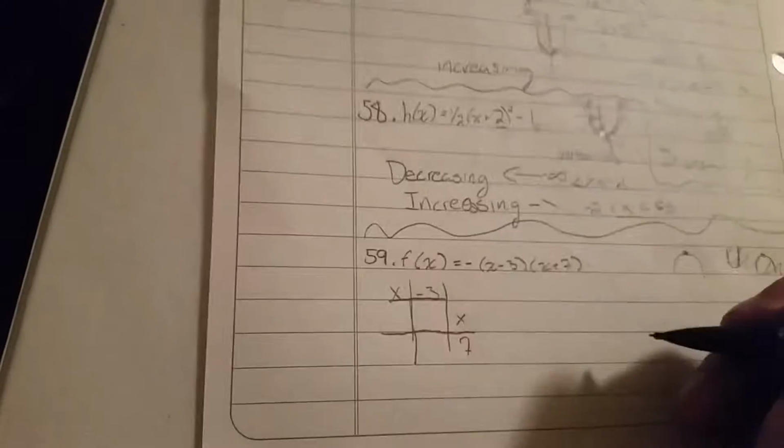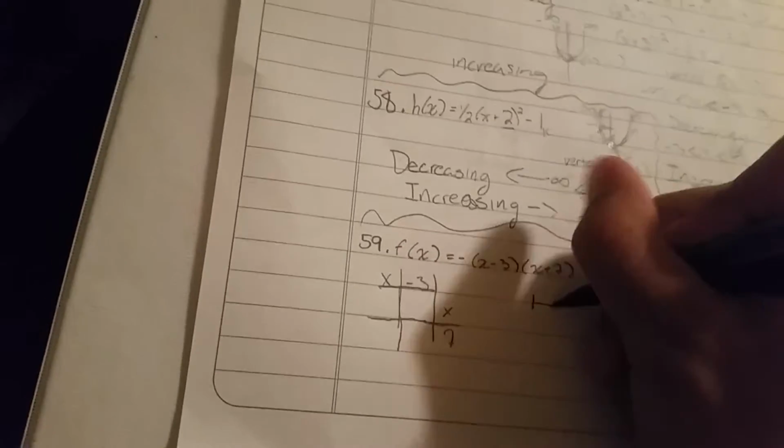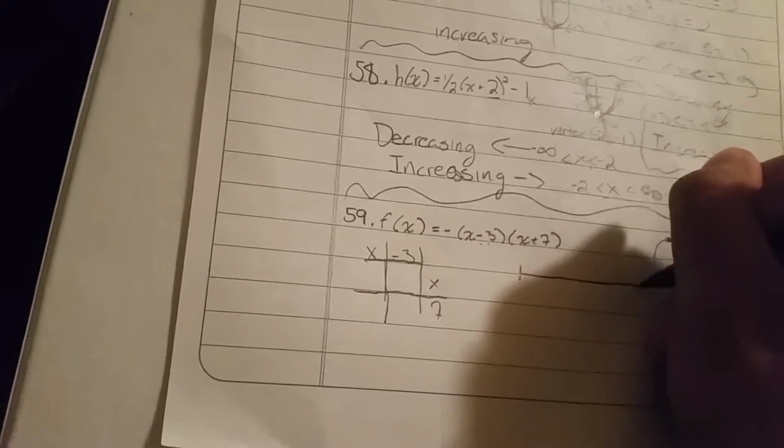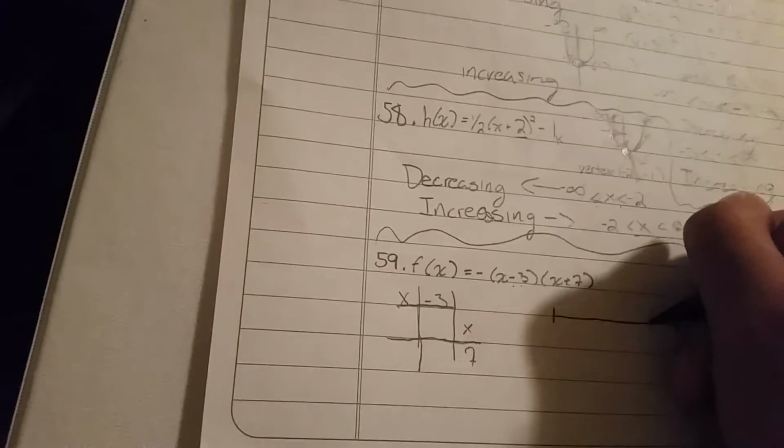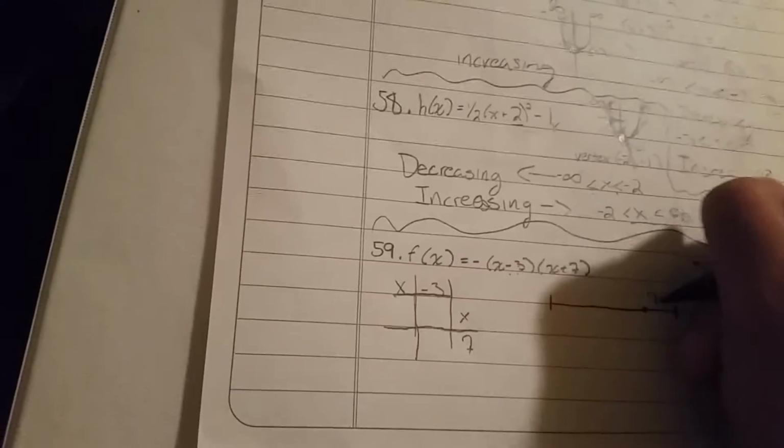Let me explain. So what we're doing basically is making a number line. We're making a number line with the point positive 7 and negative 3.